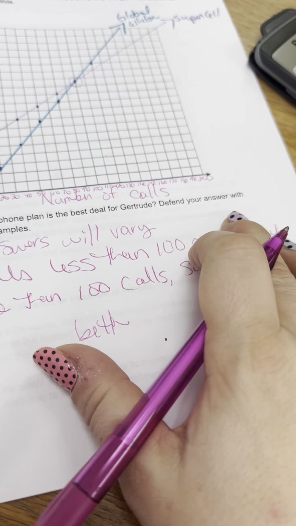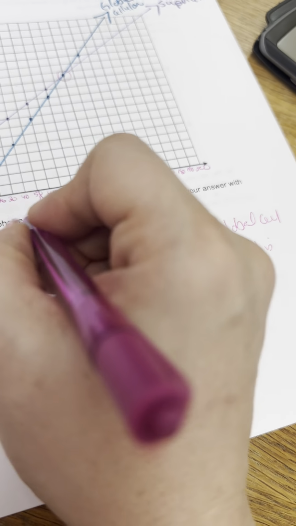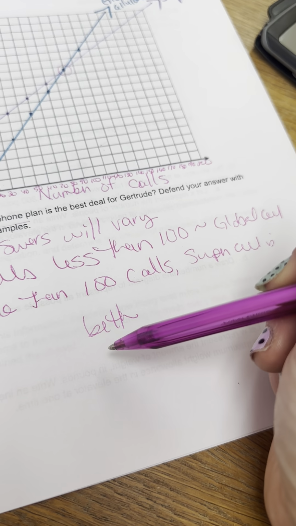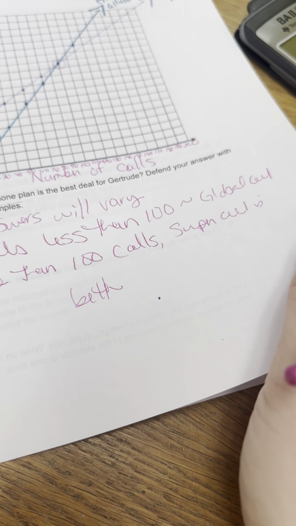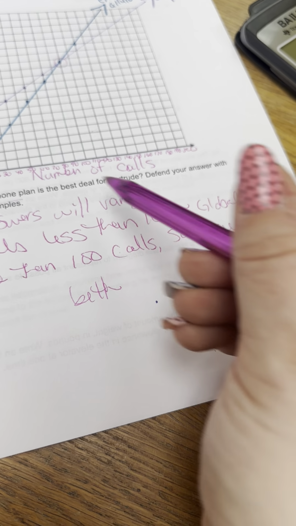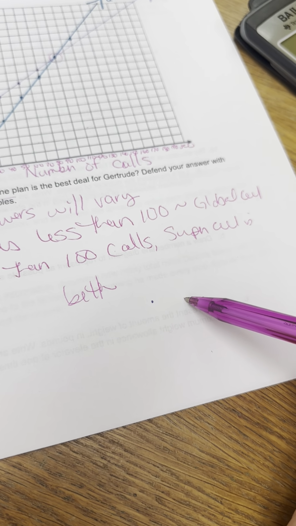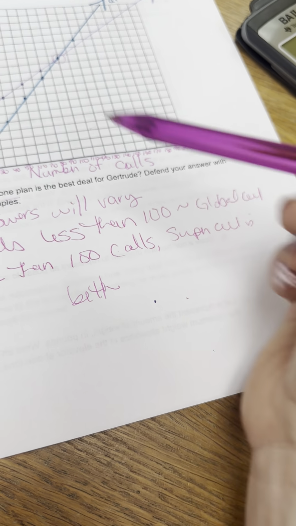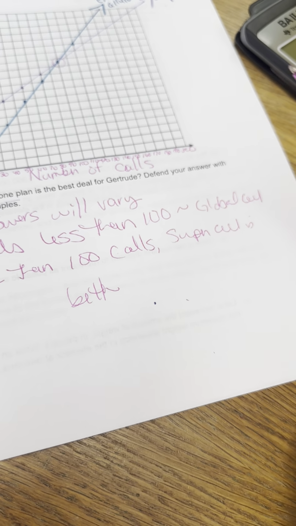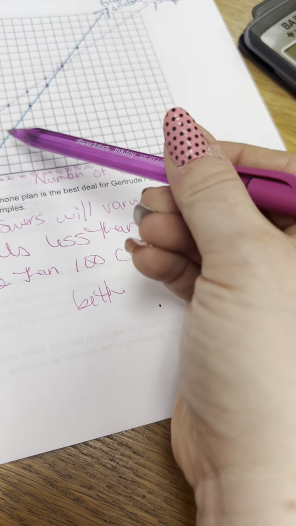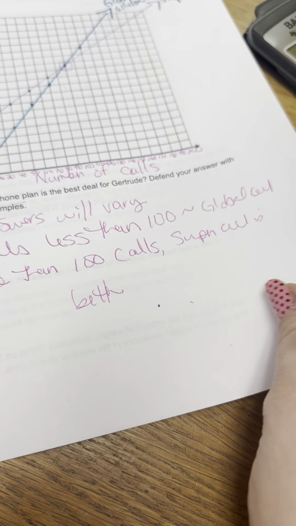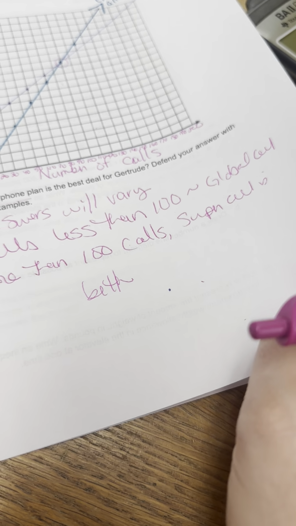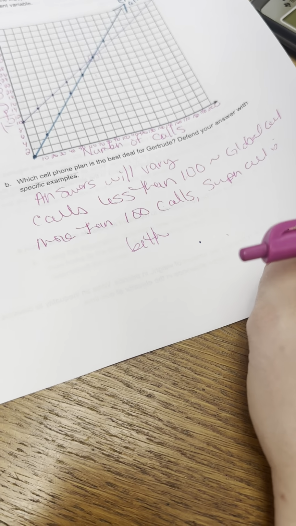But you need to take one answer. Which cell phone is better? Based on how much you think she calls, that is going to be dependent on which one is better. There's typically 30 days in a month. How many phone calls does she make per day? It would depend on how many phone calls she makes that month, and it will depend on which one is better.